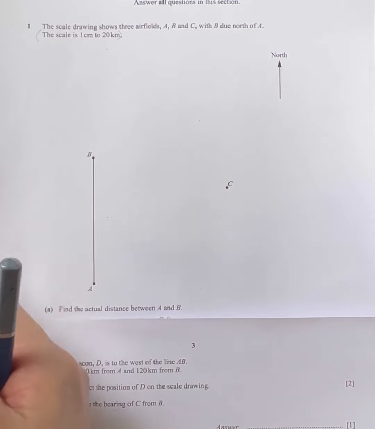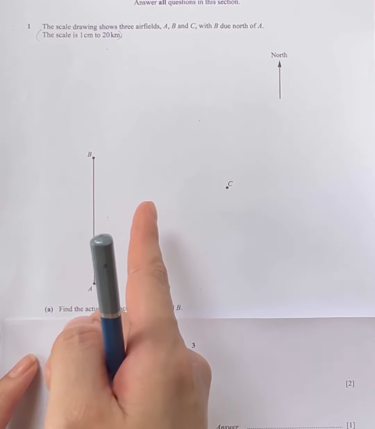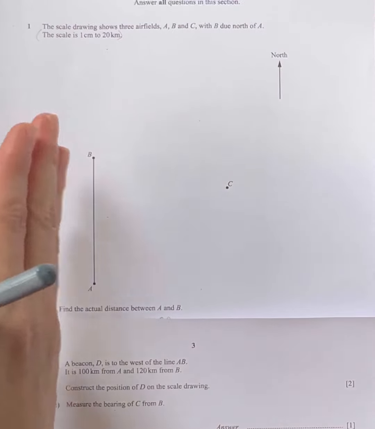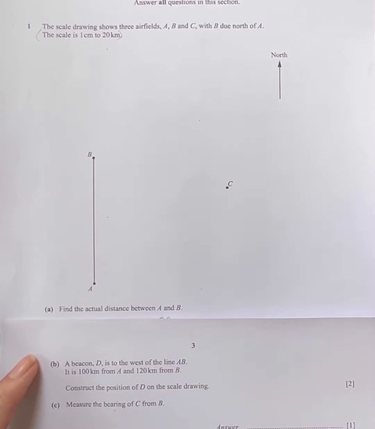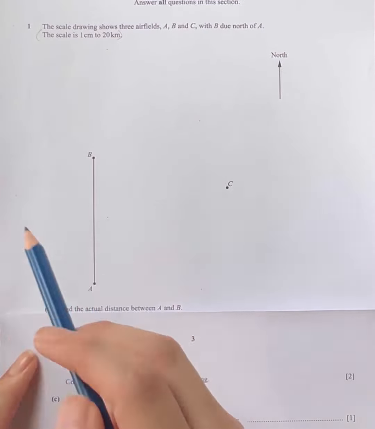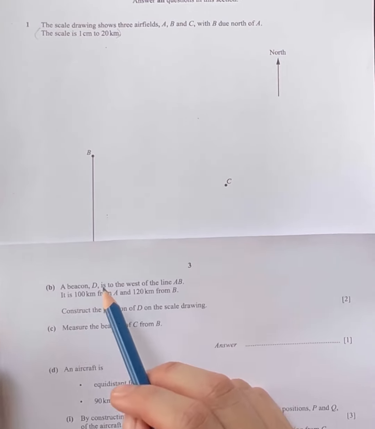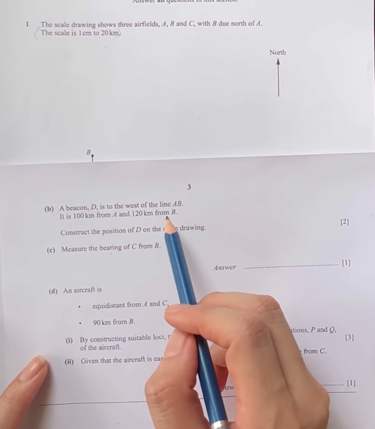West is here. East is here. Okay, east is to the right. West is to the left. Right? So D is somewhere here. It is 100 km from A and 120 km from B.